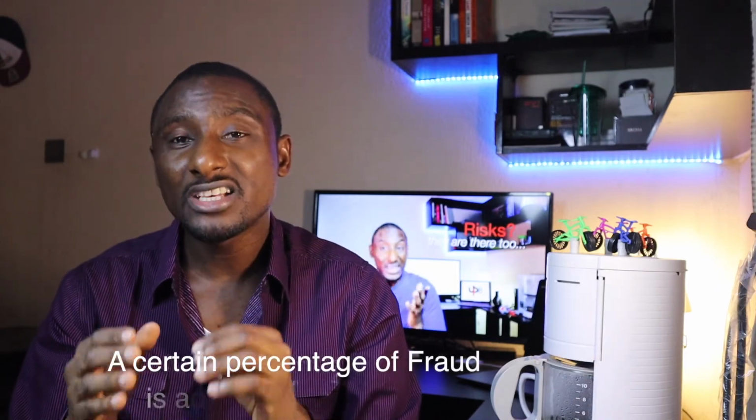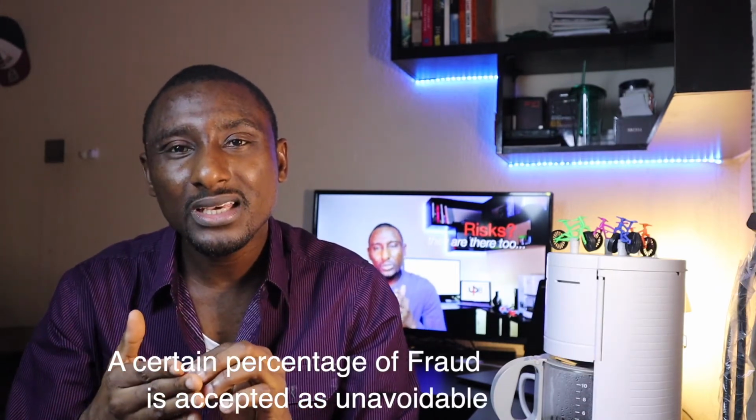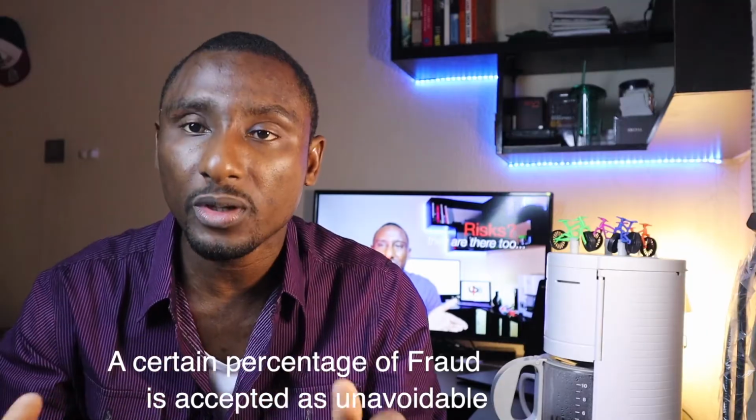I know how that sounds and you are like, huh? But that's exactly what it is. The inherent weakness of a trust-based model, as Satoshi puts it in the original white paper, is a result of the human factor. Even though Satoshi Nakamoto acknowledges that no system is perfect by asserting that a certain percentage of fraud is accepted as unavoidable.